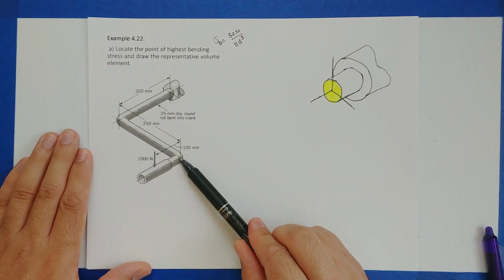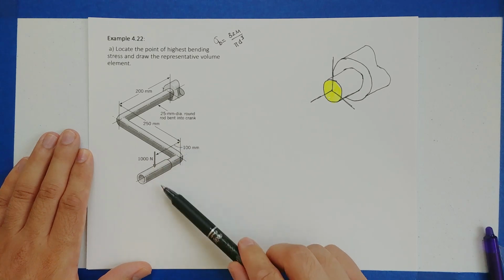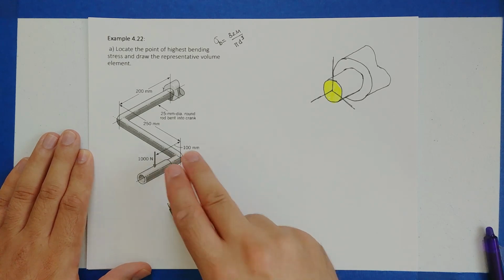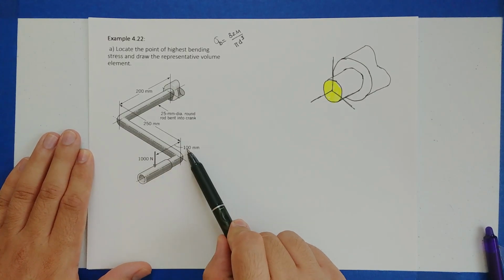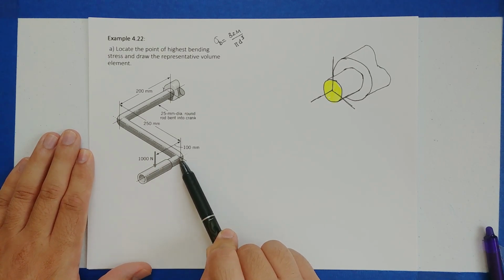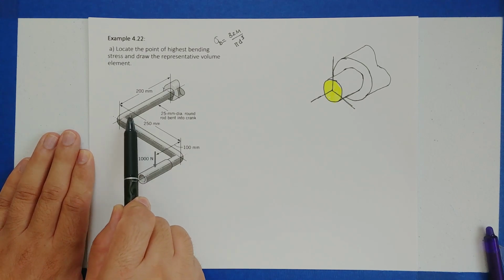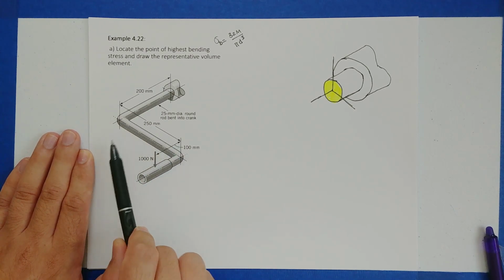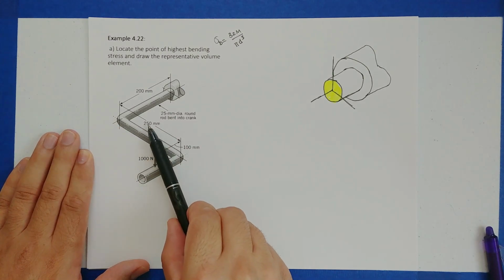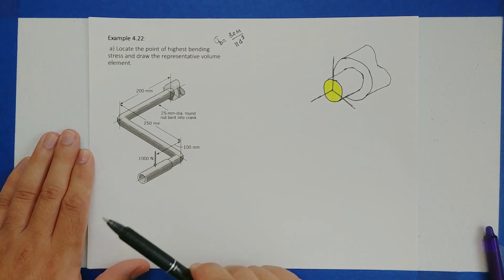One could be this point over here. So I have a 1,000 Newton force and it's 100 millimeters away. So it will cause a bending moment, like so, and it would be 100,000 Newton millimeters. And that's at this point. If we go to this other point, now this 1,000 Newton force is 250 millimeters away. So it could create a 250,000 Newton millimeter moment.